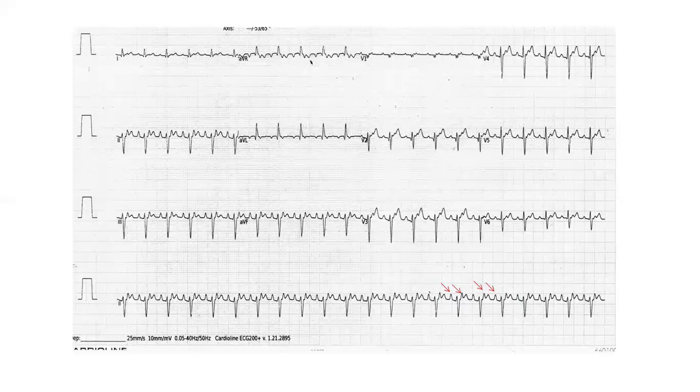This is in AV conduction. This is not an AV block. Please use proper words when you're describing a tachycardia. This is 2-to-1 atrial tachycardia. This is atrial tachycardia with 2-to-1 AV conduction. It can be 3-to-1 AV conduction. It can be 4-to-1 AV conduction. It's not a block.